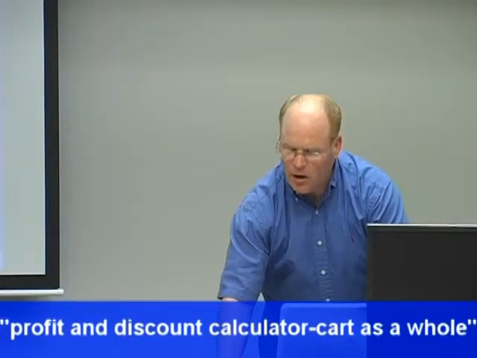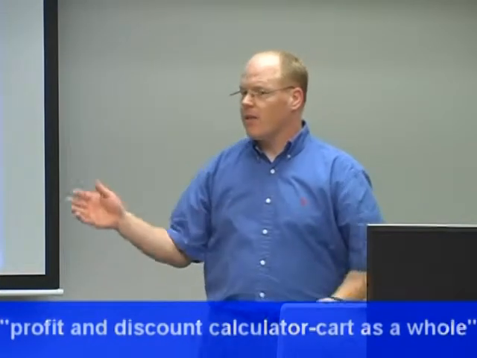Okay, the next piece here, this is profit and discount calculator, cart as a whole. According to the help file, this link does not show up if you have 0 items in your cart. It doesn't even exist, okay? You have to have at least 1 in your cart before that link will even show up. We're going to click on this.